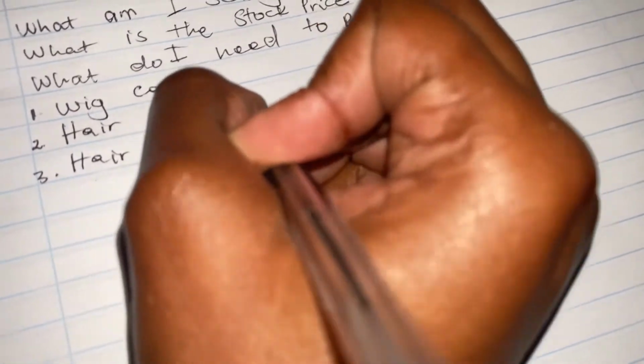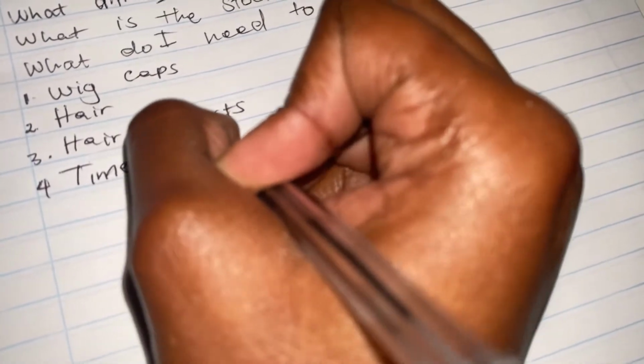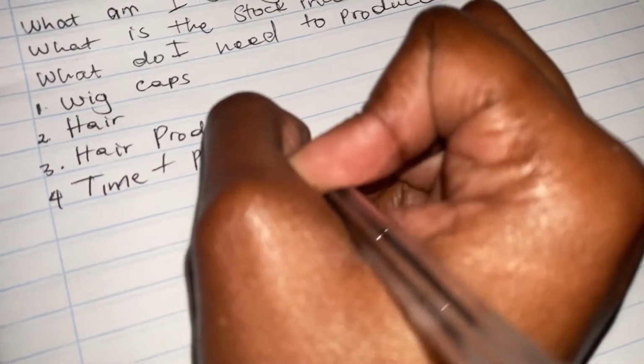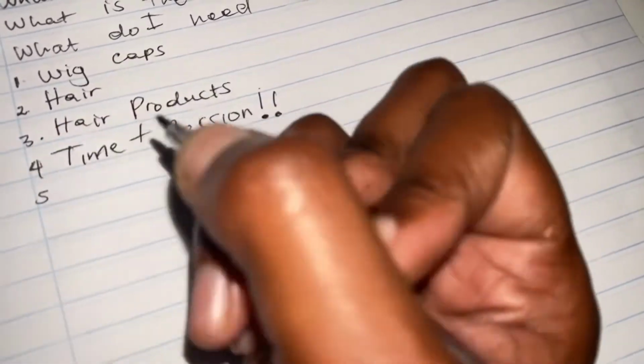And then I listed the things that I'm going to need in order to start producing the wigs. First things first, I wrote down the wig cap, I wrote down the hair, because you're selling hair, right? So you need the actual thing, you need the hair. So I wrote the hair, and then I wrote the hair products. I also wrote, this is my favorite one, time and passion. I'm going to explain a little bit further when it comes to time and passion. You'll see what I mean, right?